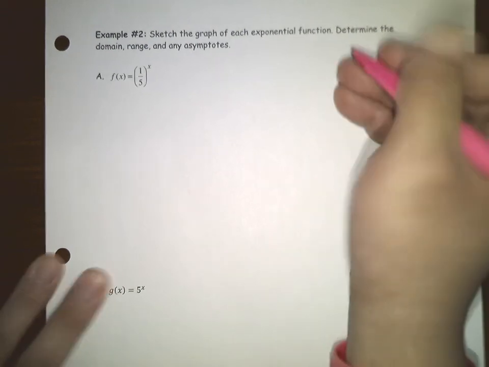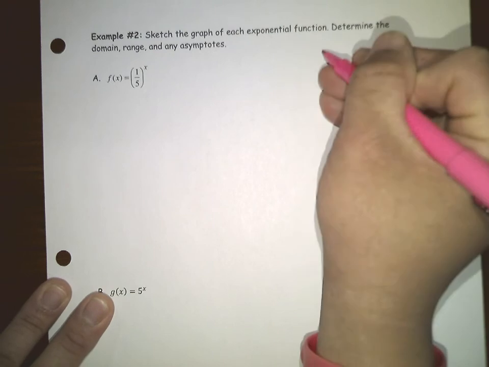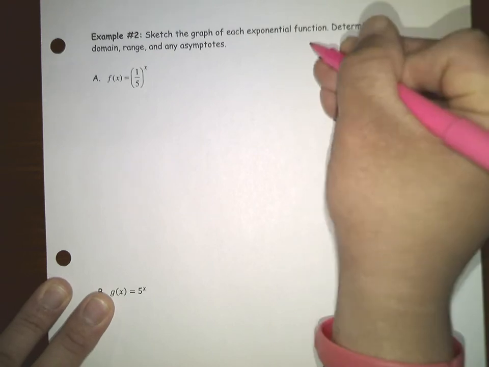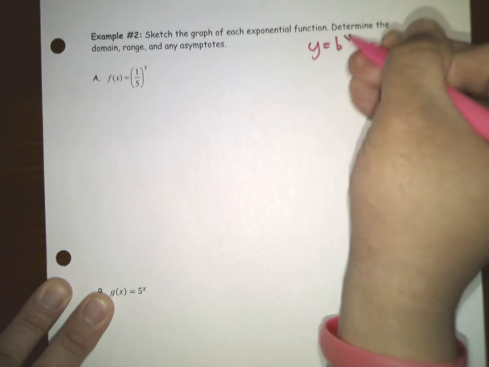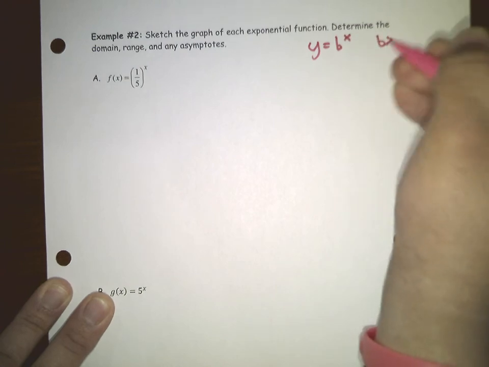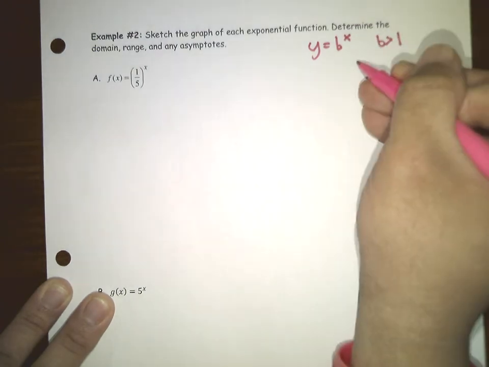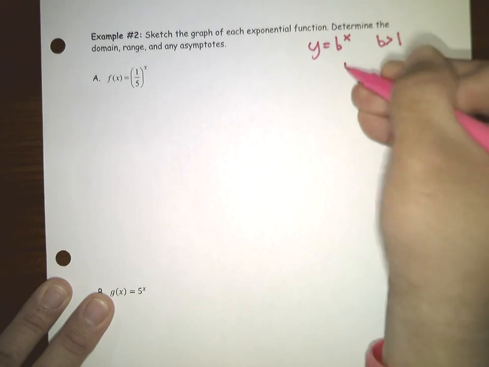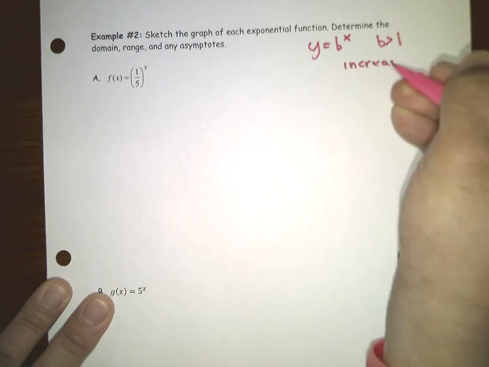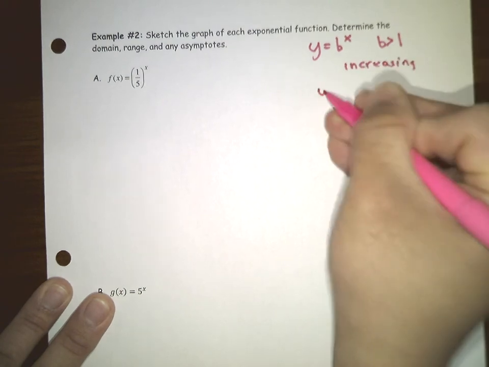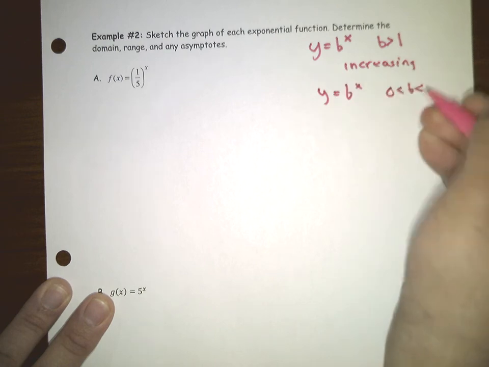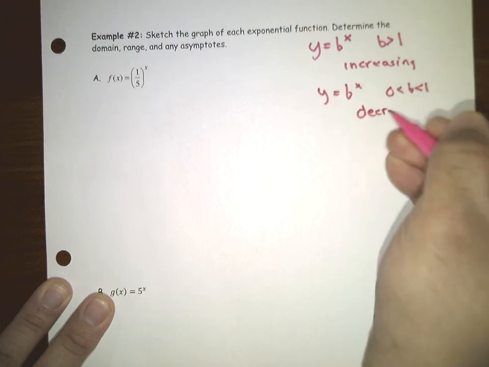So remember, the first thing was to notice that if you have y equal b to the x and b was greater than 1, then the graph would actually be increasing, all right? And then if y is equal to b to the x, but b is between 0 and 1, then the graph is decreasing.